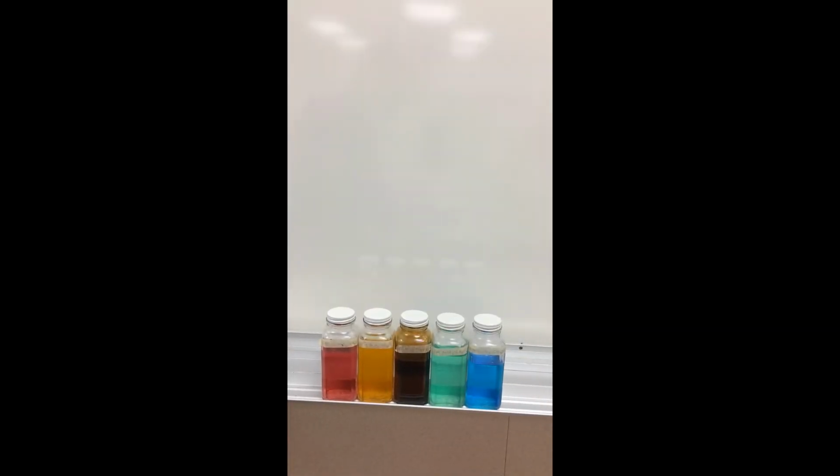Okay, for this demonstration, we're going to be looking at how different colors transition metal ion solutions are. We have from left to right cobalt-2 nitrate, which is a red color, iron 3 chloride, which is a yellowy orange color, potassium permanganate, which is a really deep purple color, nickel 2 chloride, which is a green color, copper 2 sulfate, which is a blue color.